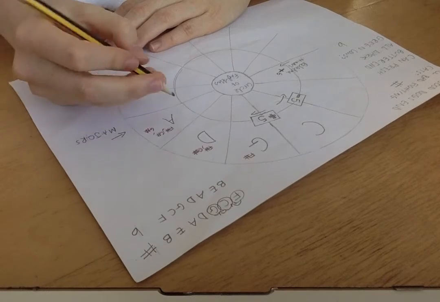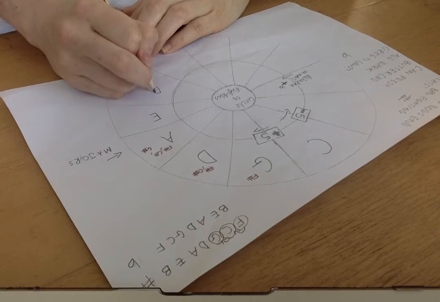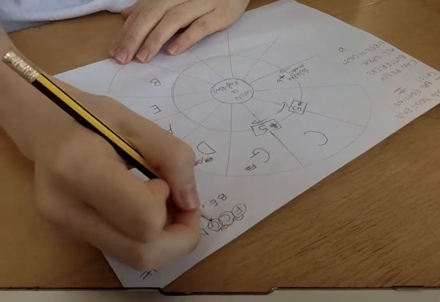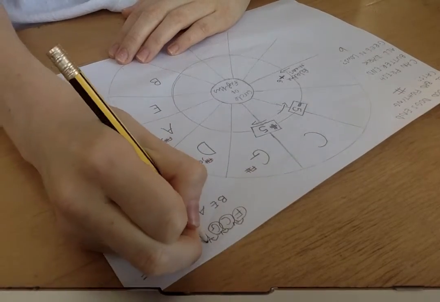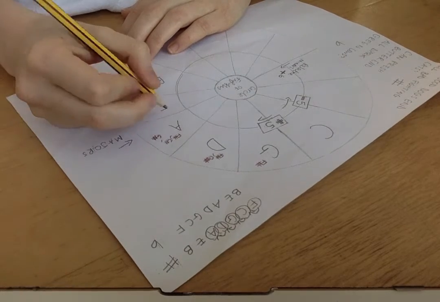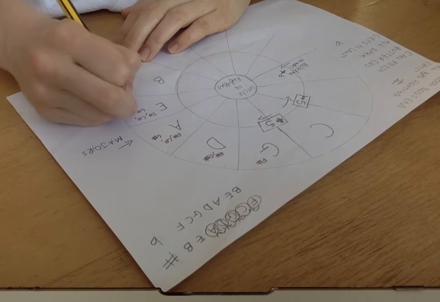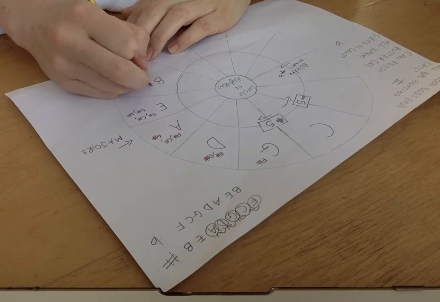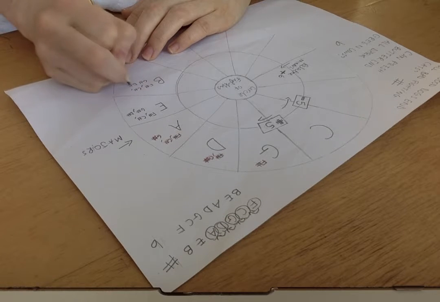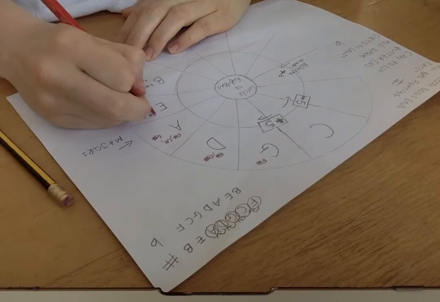Then I'll just keep going around. So we have E here, another 5 up. We'd have B here, another 5 up. Then we can quickly write those key signatures in. So we go down another 2. This would be F sharp, C sharp, G sharp, and D sharp. This would be F sharp, C sharp, G sharp, D sharp, and A sharp. Okay, so there we go.